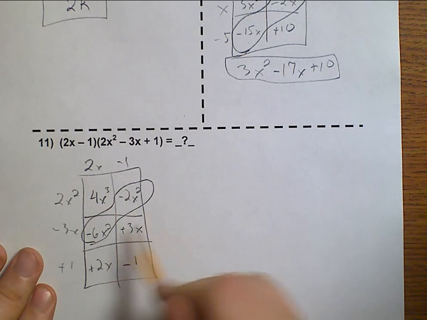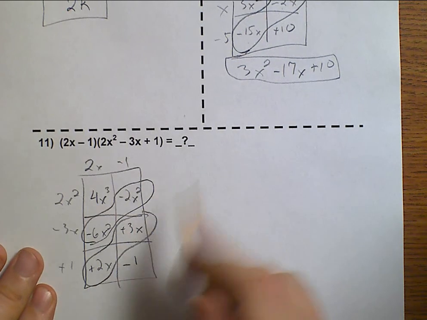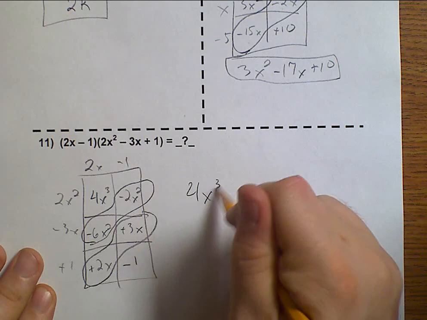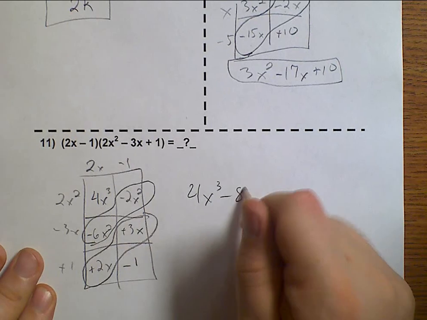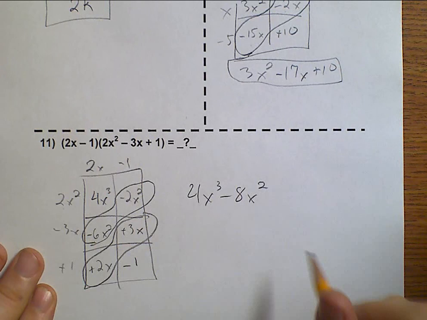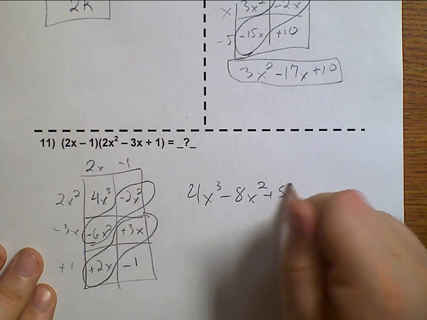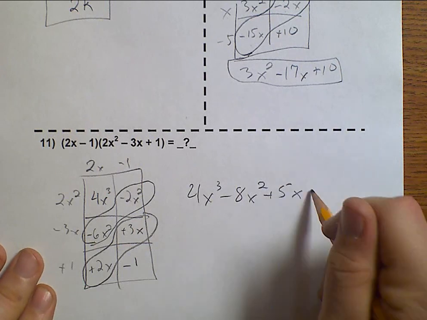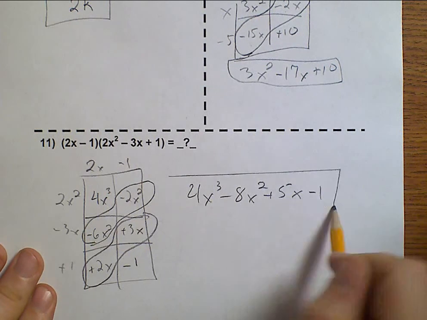We have similar terms again. So this gives us 4x to the 3rd minus 8x squared plus 5x minus 1.